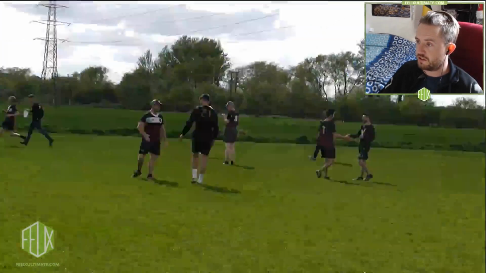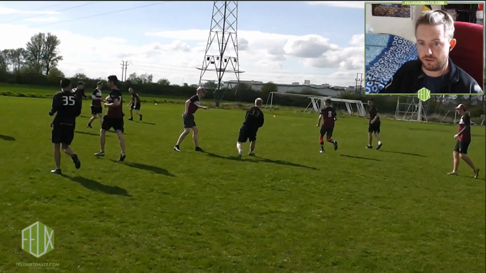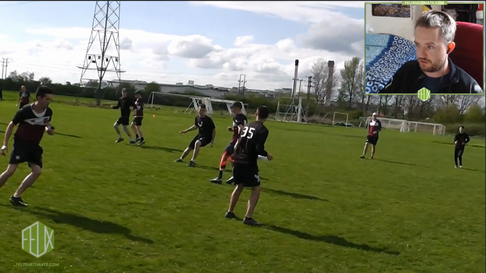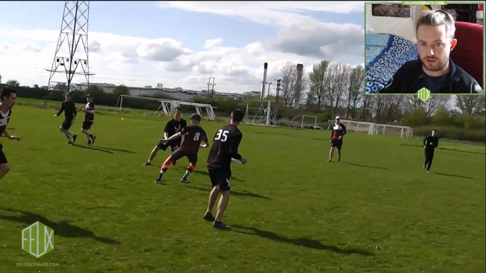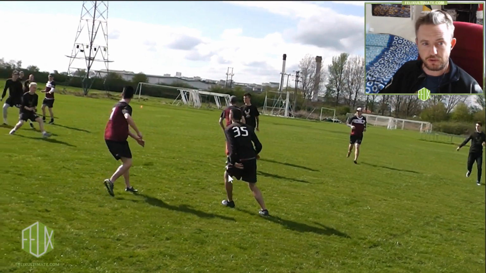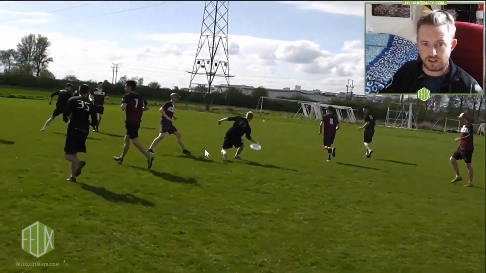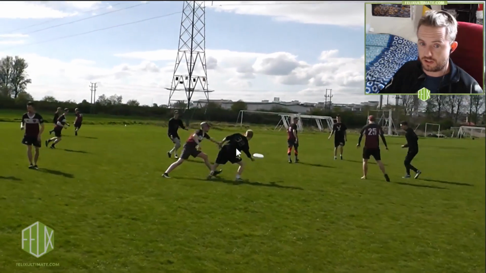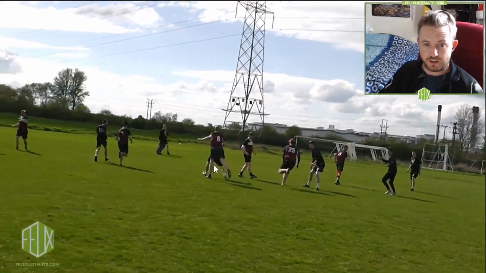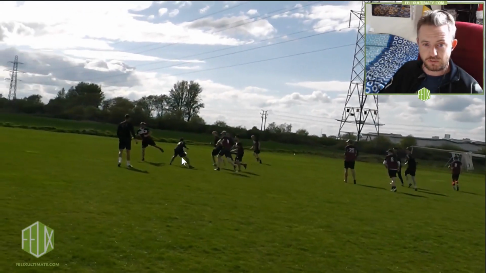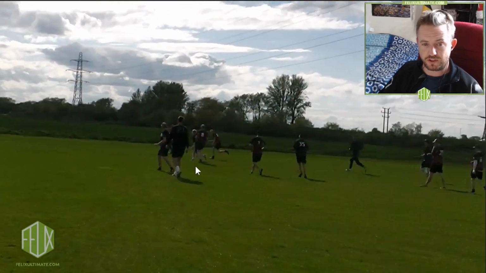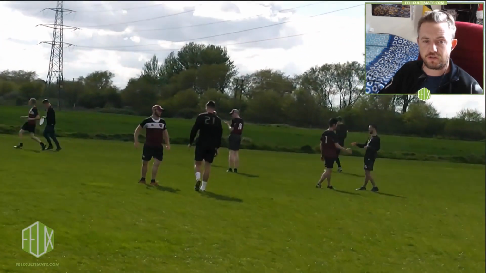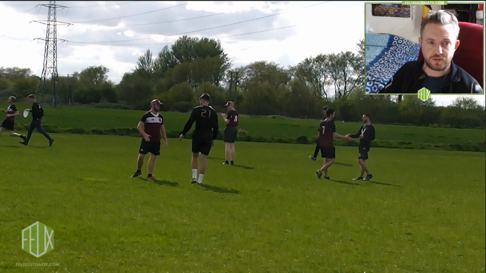So the score is created not by a huge cut or a huge throw. There's no big effort on anyone's part. It's more consistency and these quick give and go movements. Going right through the middle, getting these short passes. Very difficult for the defenders to keep the right position when the disc is moving that quickly.